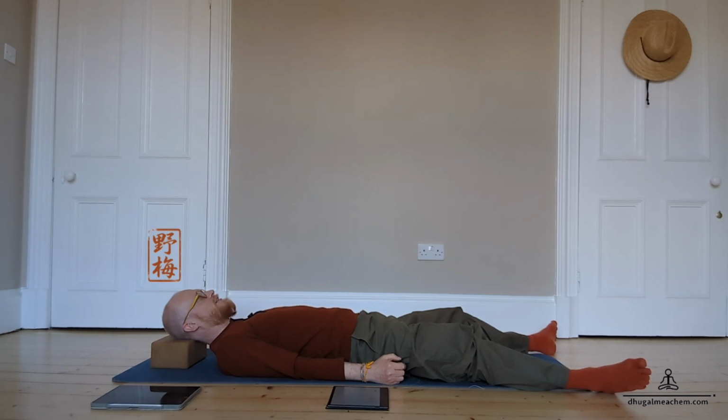Your lower back. And your spine feels like. Might be the first time you think slightly differently.